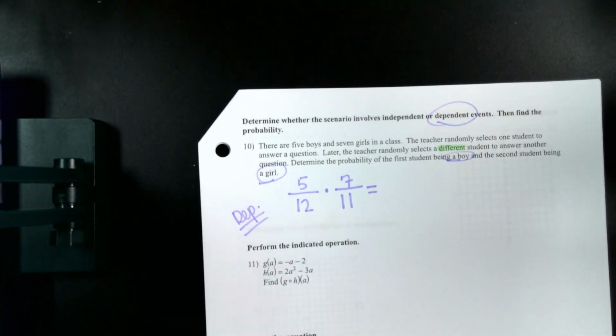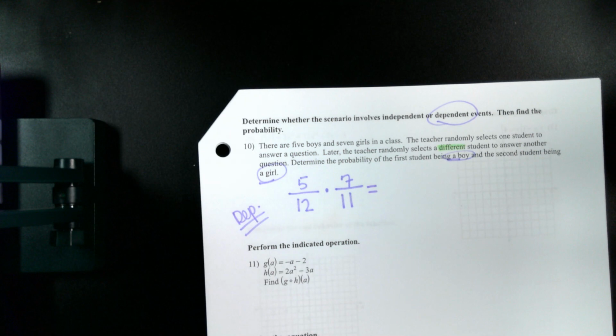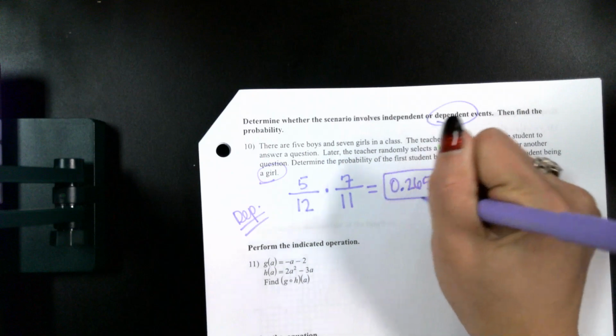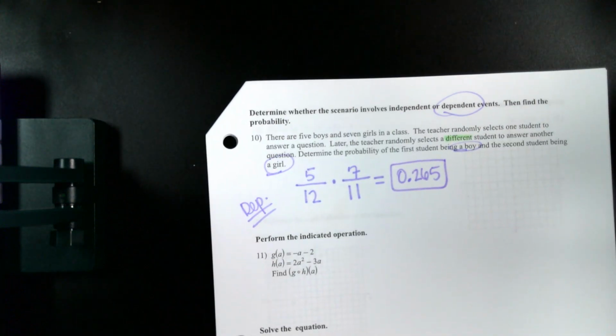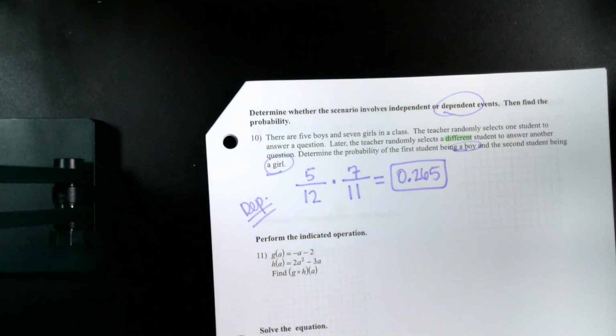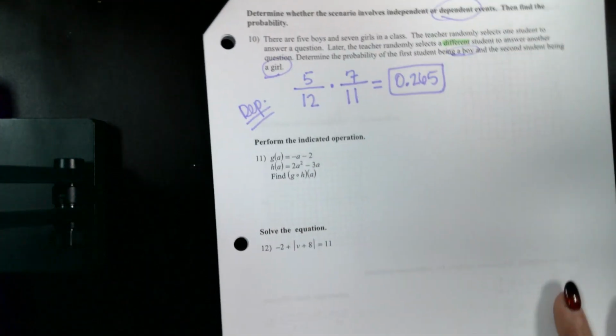Type in 5 divided by 12 times 7 divided by 11. 0.265. There you go. That's a weird number. Well, we're usually going to write it in decimal form. And when we do decimals, I usually ask you guys to carry it out 3 digits. Okay? All right, number 11.